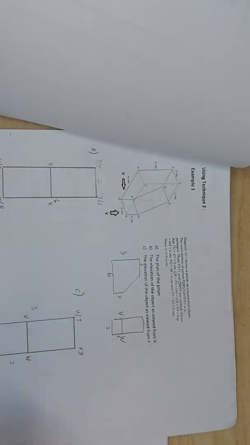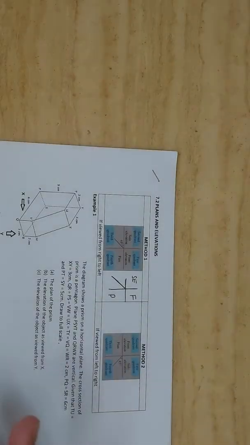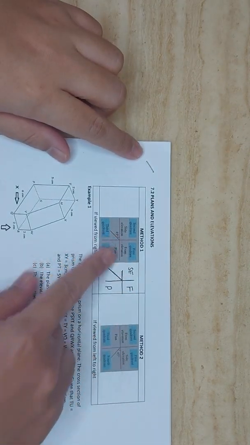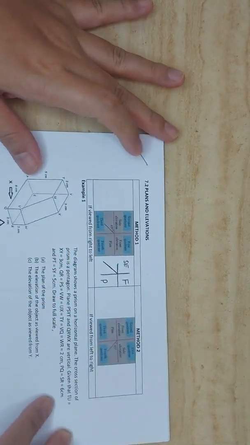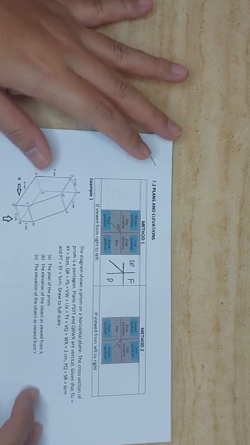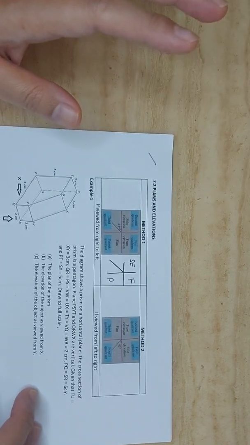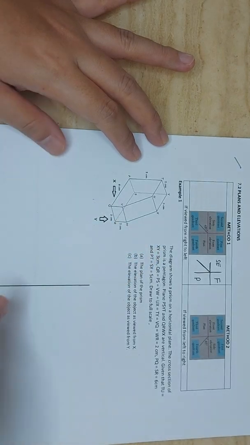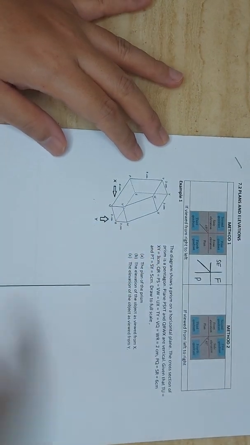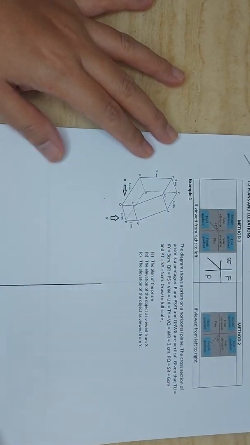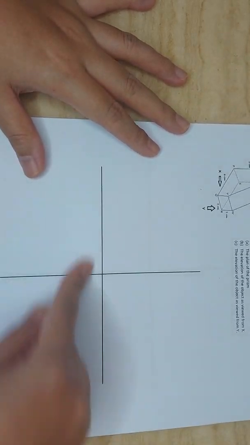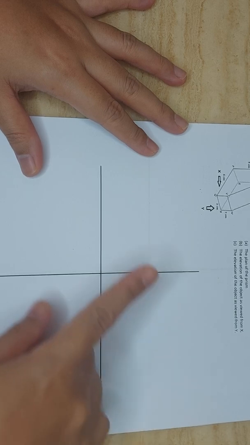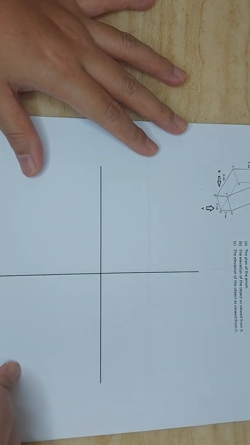Technique number 2. Now I'm going to teach you using technique number 1. But using technique number 1, you have two methods. What is a similar thing when you're using technique number 1? Whether it is method 1 or method 2, the page will be divided into 4 parts. These are called quadrants: quadrant 1, quadrant 2, quadrant 3, and quadrant 4.